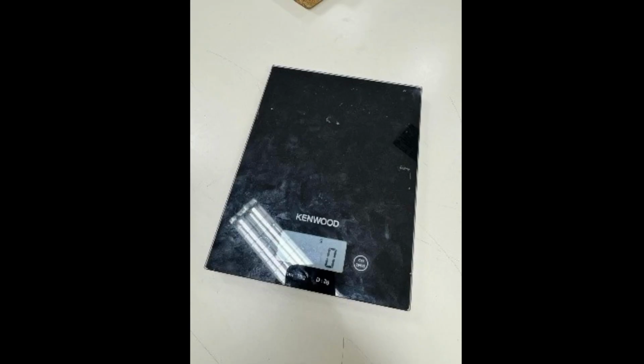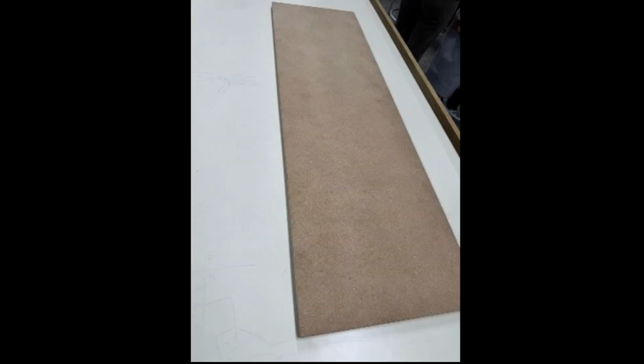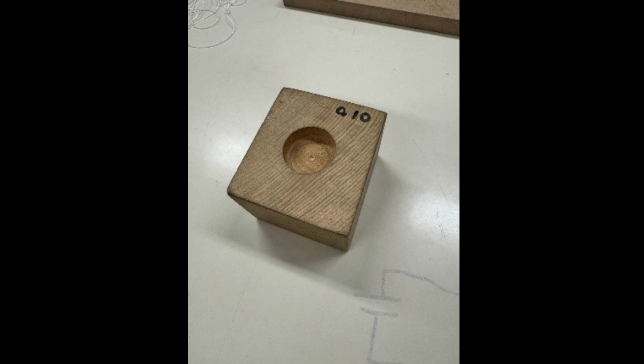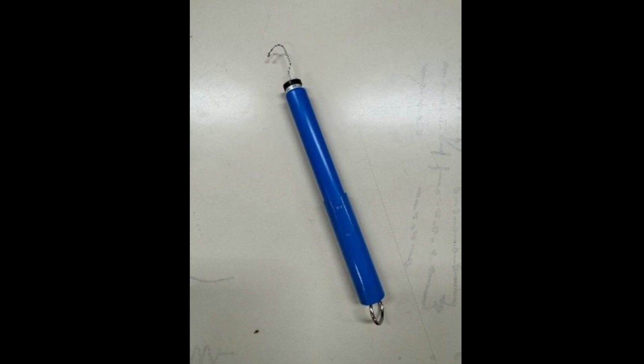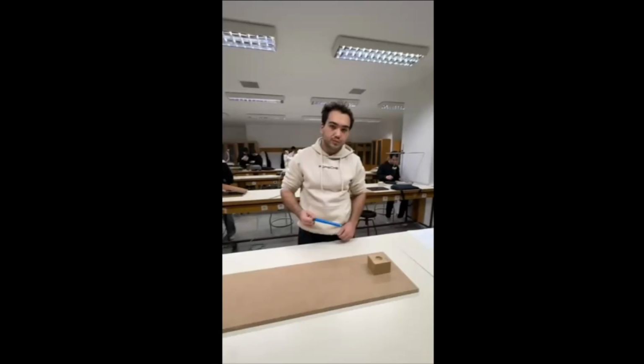The digital scale is used to measure the mass of the object with high precision. The wooden horizontal surface provides a smooth and consistent platform on which the object moves. This is a wooden block that we will use in this experiment as a mass. And our last equipment is a spring scale that will measure the friction forces. This equipment is required for my project, and now we can begin.